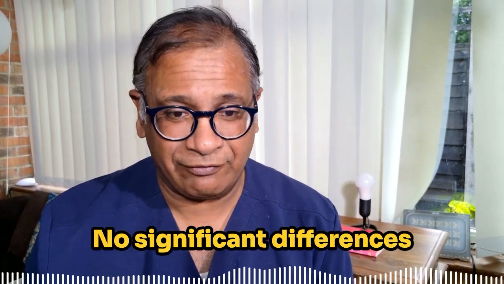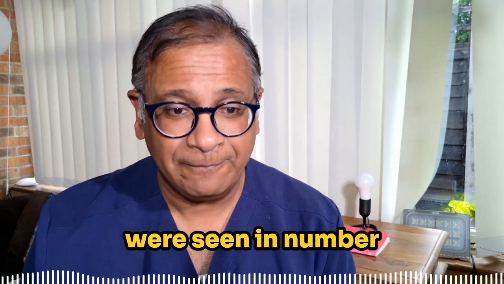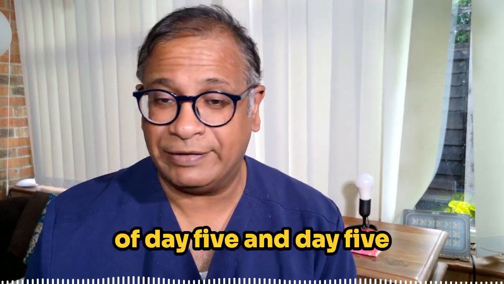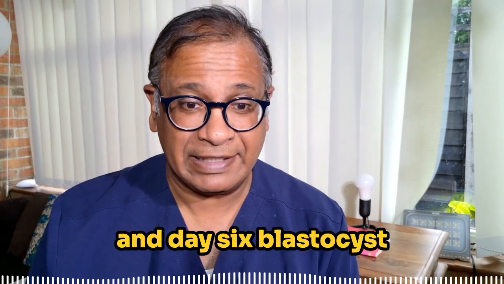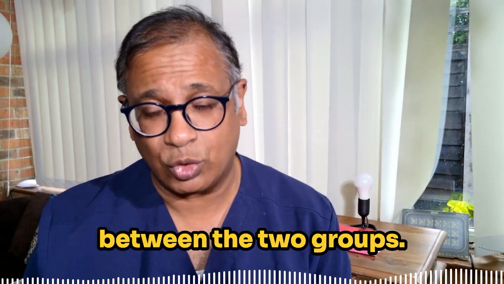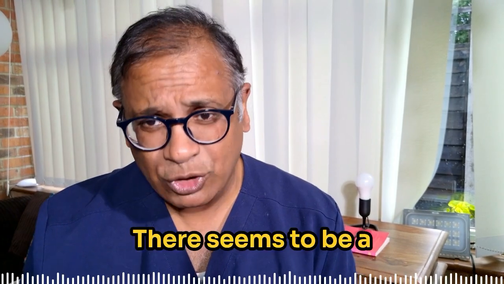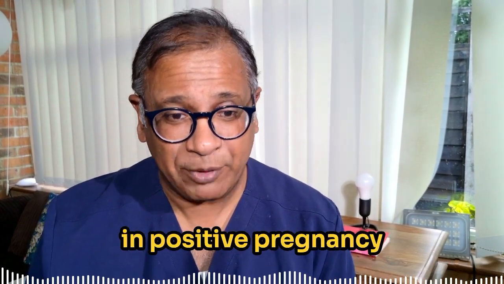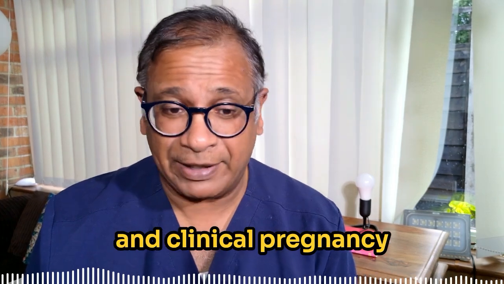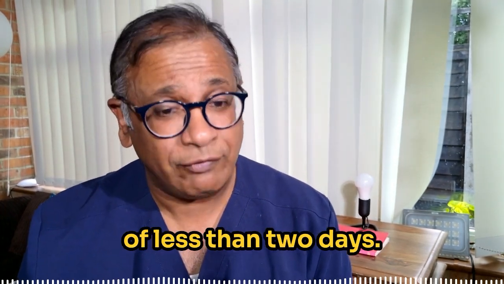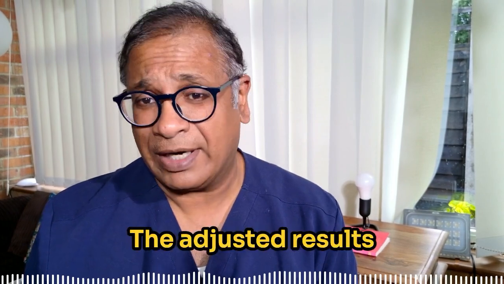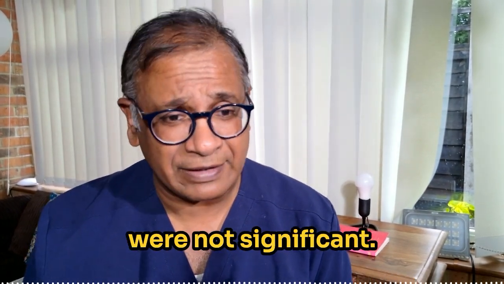No significant differences were seen in number and conversion of day 5 and day 6 blastocysts between the two groups. There seems to be a non-significant increase in positive pregnancy and clinical pregnancy rates with abstinence of less than 2 days. The adjusted results were not significant.